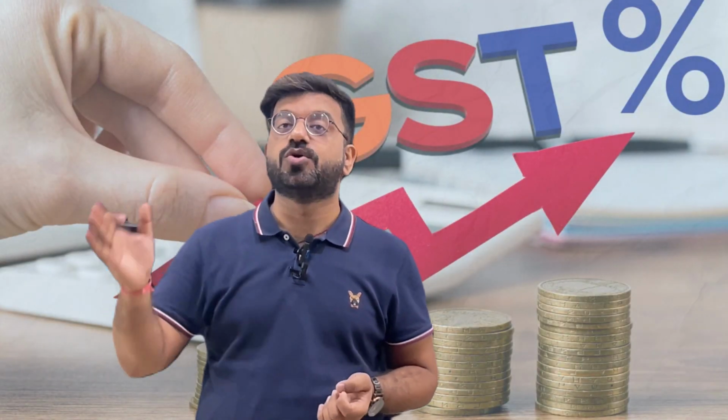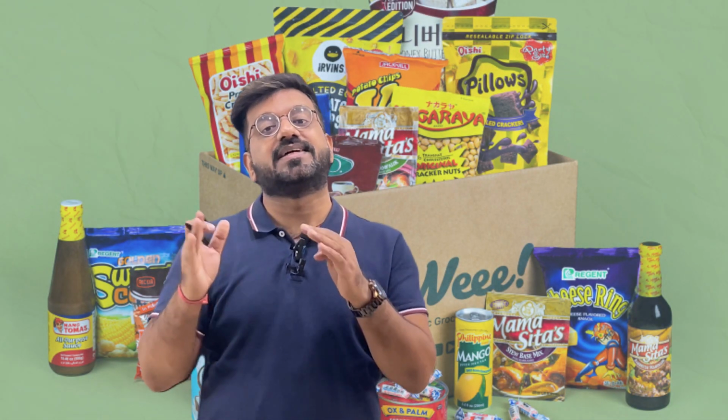Wherever you spend money, wherever the money is going, you have to pay taxes, that is the goods and service tax. So the question arises, what is GST and why do we have to study it, and what is the need to implement GST in our country? Okay, so goods and service tax is basically the tax which is charged on the goods sold or the services sold.